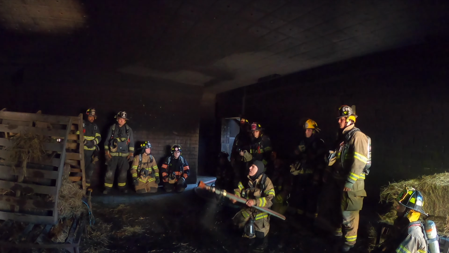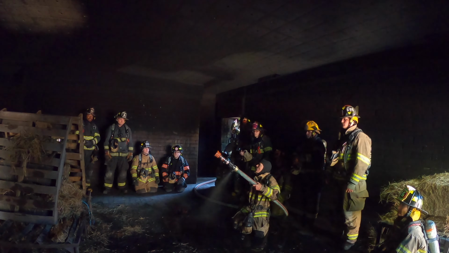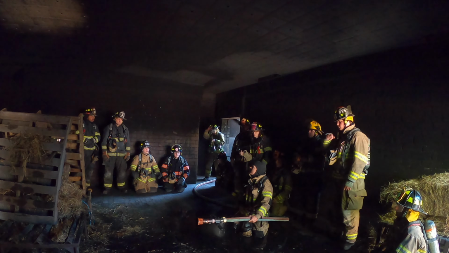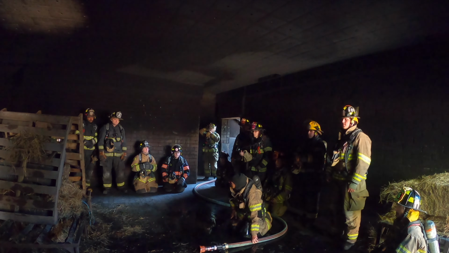What happens if I aim right above the fire in this situation? Where's all the water going to go? All over it. It's going to go over the ceiling against that back wall.